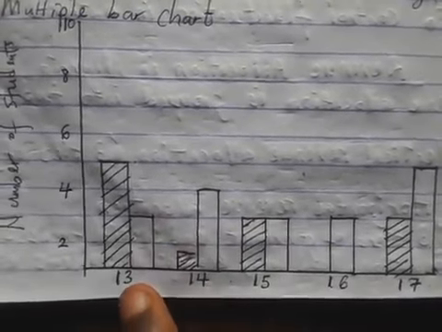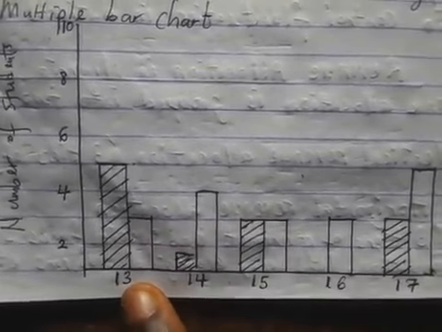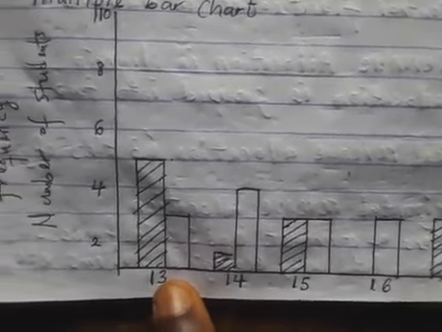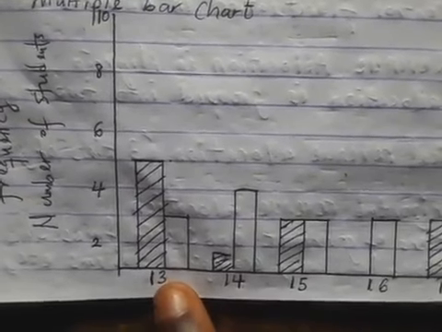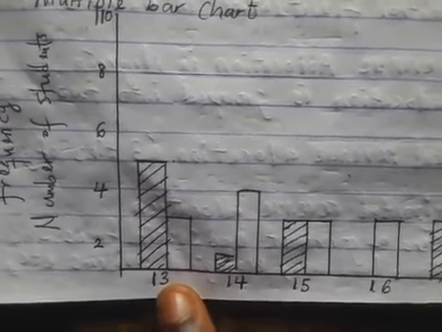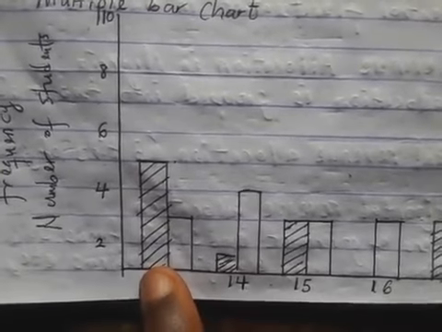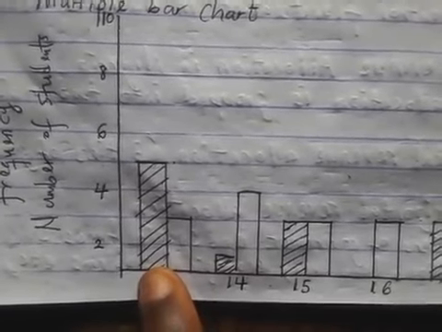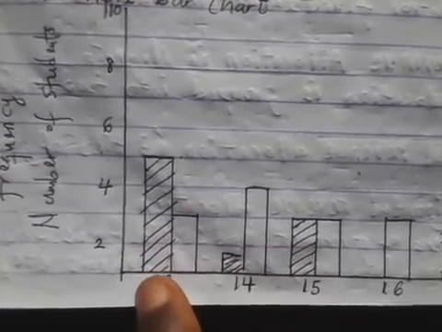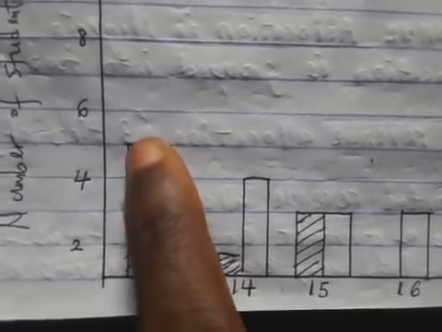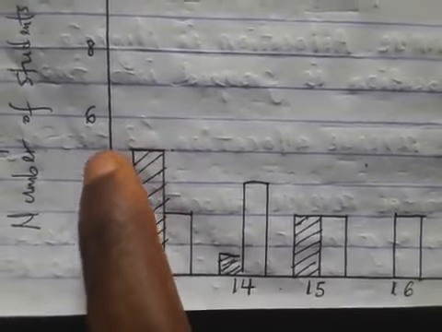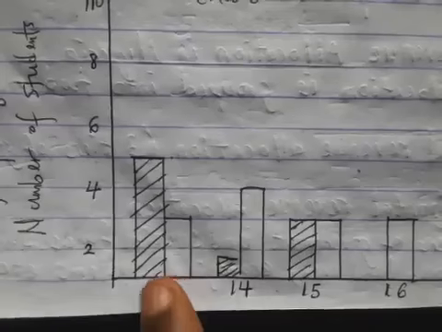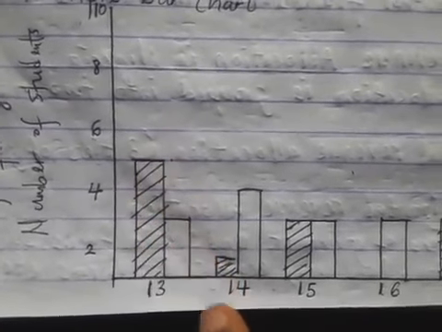That means how many students was born in the month of June is 13 years. According to the question, 8 students. Now, the shaded belongs to the boys. How many boys out of that 8? 5. You can see I drew my bar chart up to the point of 5, between 4 and 6, which belongs to boys.